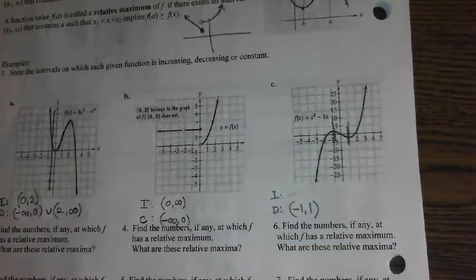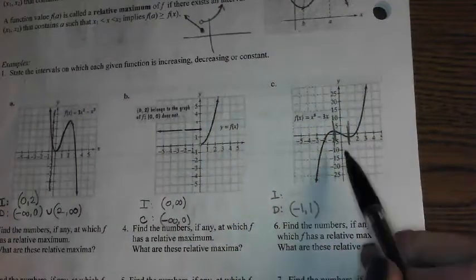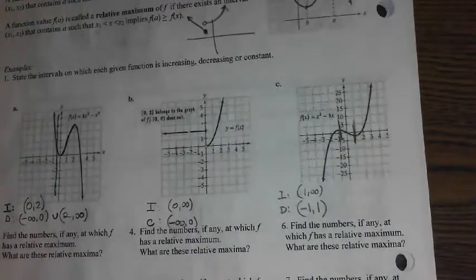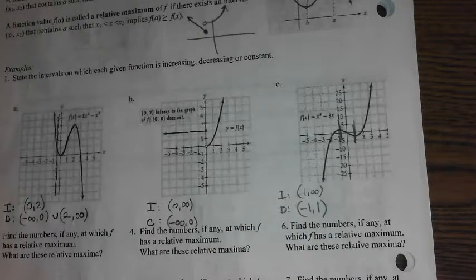Anybody disagree? Tommy? Right, it's actually from 1. Good. Usually, not always, but usually where one ends, the other would then begin. Even if it's flat for a while, where it stops decreasing and then it's flat for a while, where the one ends, the constant interval would start with that same number.